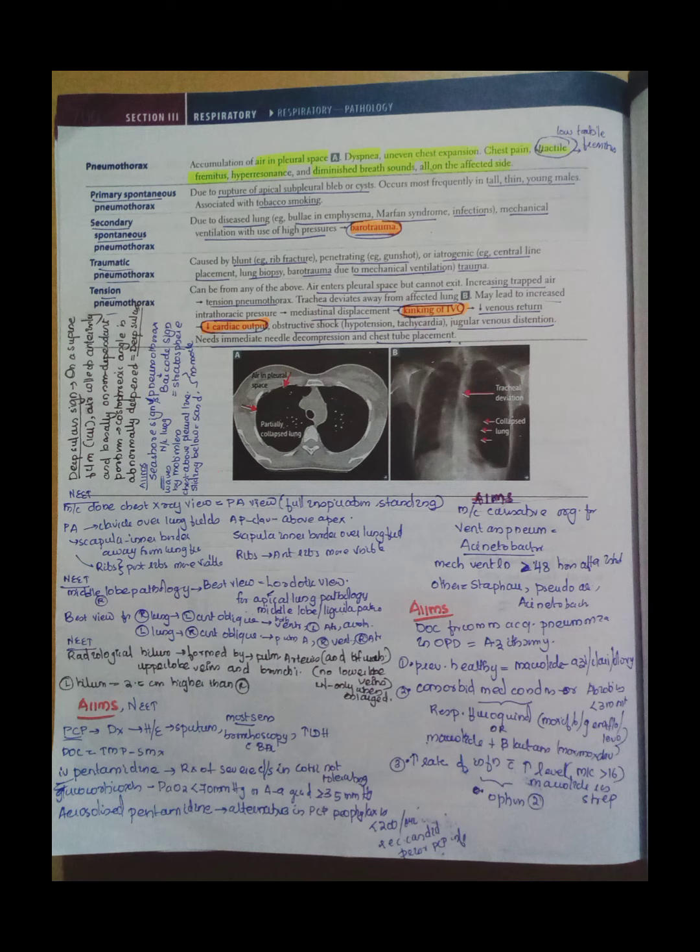Okay. Next is a NEET question. Radiological hilum is formed by pulmonary arteries and their bifurcation, and upper lobe veins and bronchi. No lower lobe veins are involved here. Lymph nodes are visible in the hilum only when enlarged. Okay. What about left and right hilum? Left hilum is 2.5 cm higher than the right hilum.